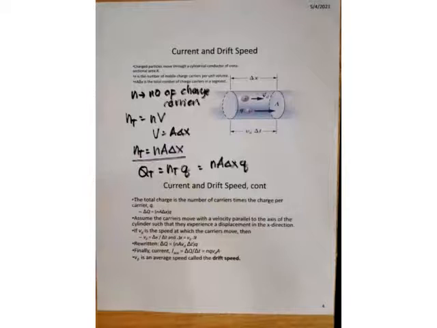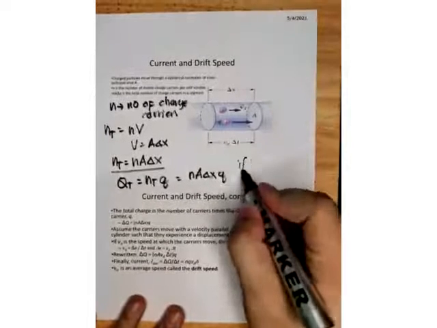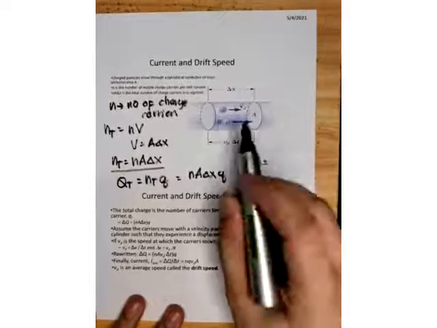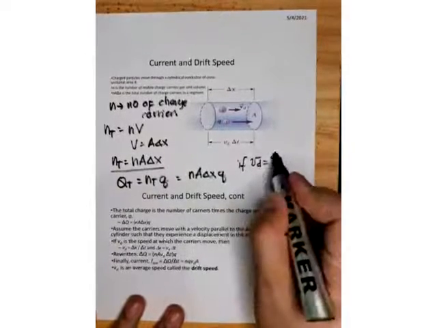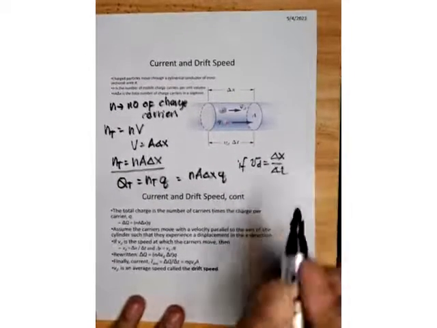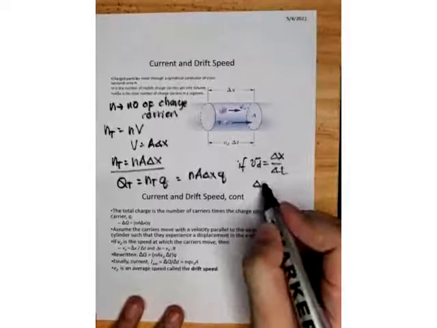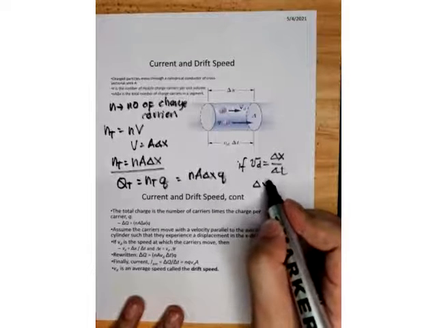Assume that these move with a velocity parallel to the axis of the cylinder such that they experience a displacement of delta X. So therefore, if the speed of the charges is equal to delta X over delta T, what is our delta X?